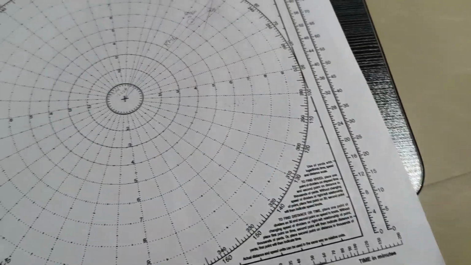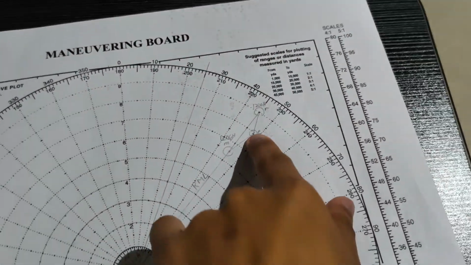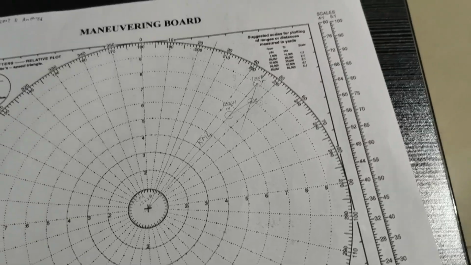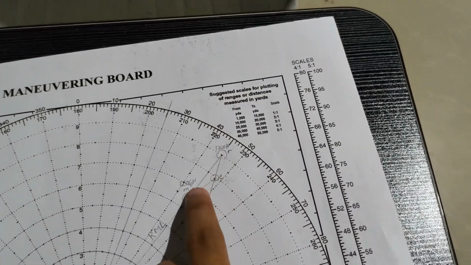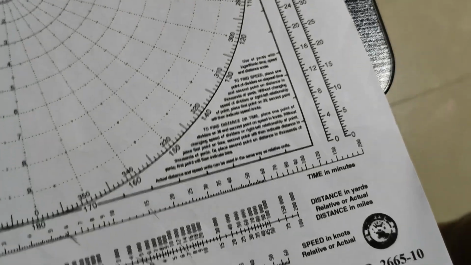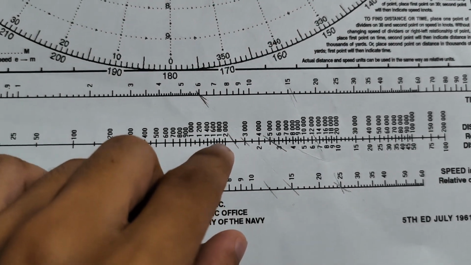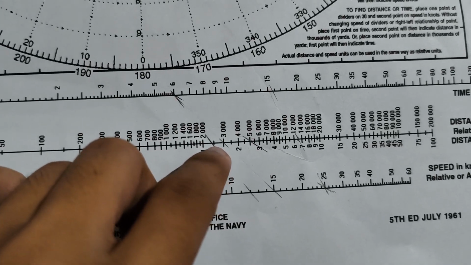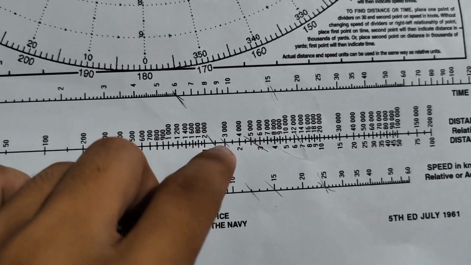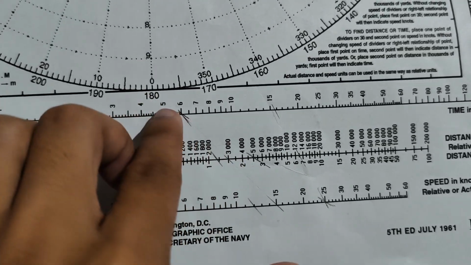So 1.5 nautical miles, and then we are about to find the speed. The given is 1.5. We also use the nomogram, so 1.5 here, this line, and then 6 minutes also.